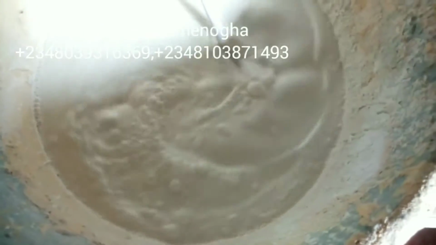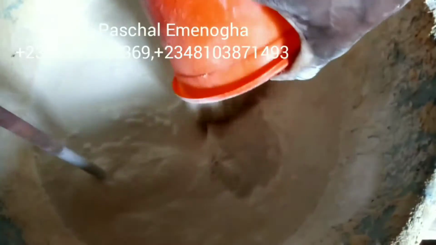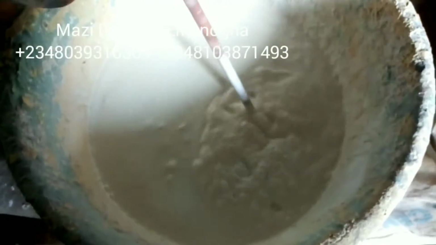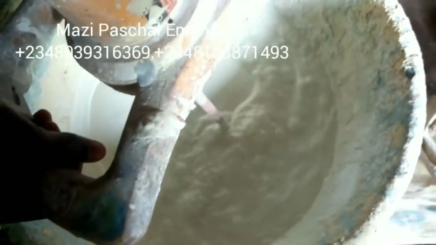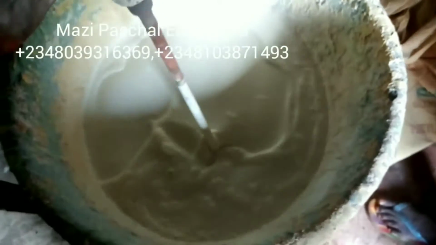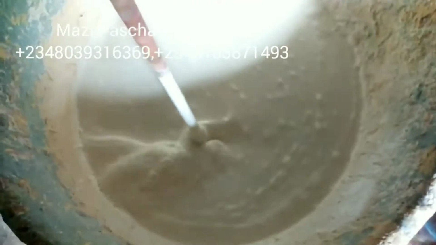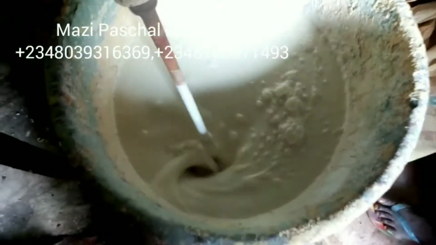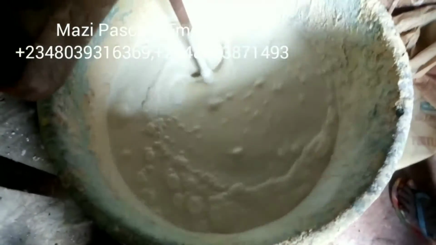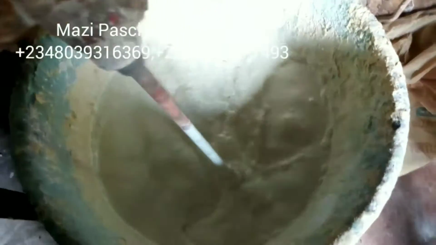If I want it to be very, very rough, I have to use the rough one. If I want it to be very smooth, so the texture is not much, I use only the smooth marble dust. But this one, we are targeting a medium rough texture. That's why we are using the rough and the smooth one. So you can see it is blending. And we allow the marble dust to blend with other chemicals.